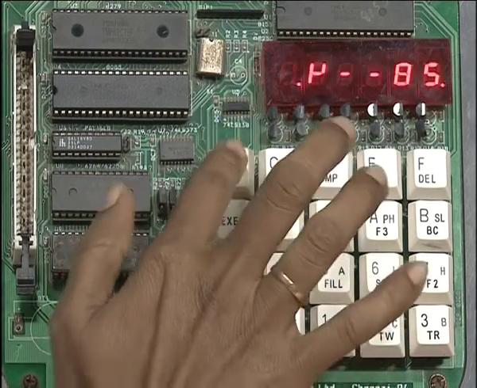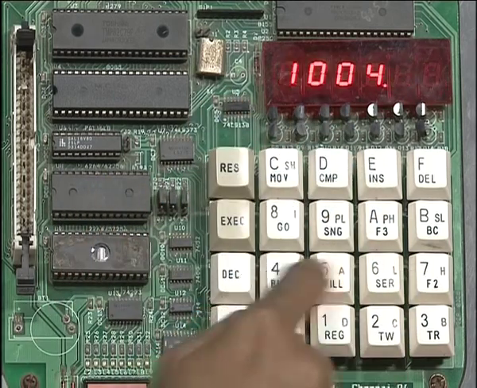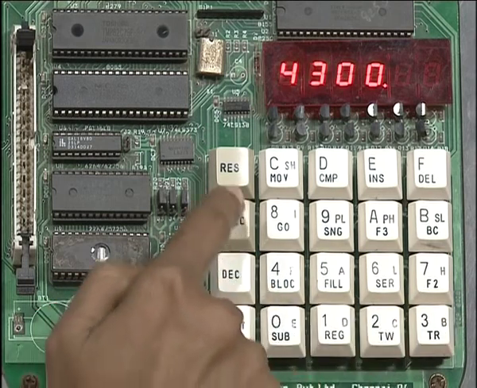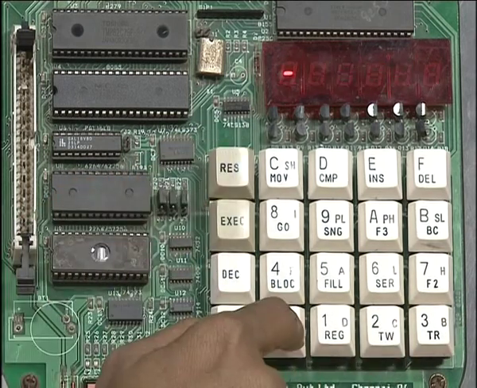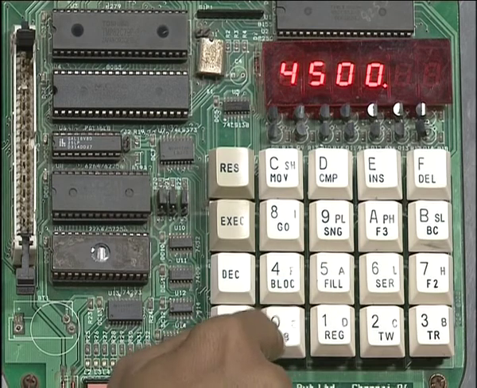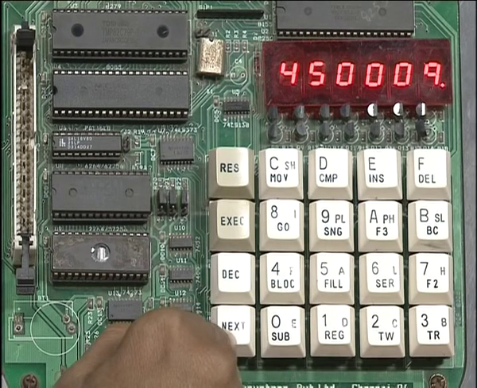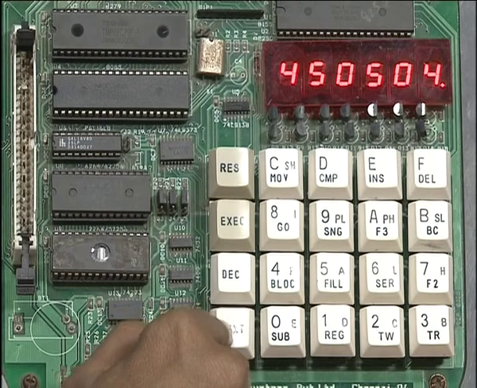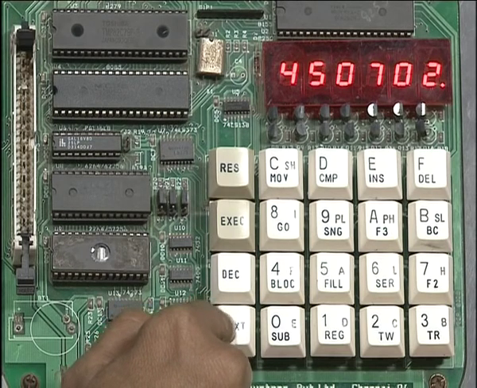Now reset, go 4300, execute, reset, take the resultant address 4500, check the result: maximum number 9, then 8, 7, 6, 5, 4, 3, 2 and 1. This is the way I have written the program for 8 numbers to arrange the numbers in descending order.